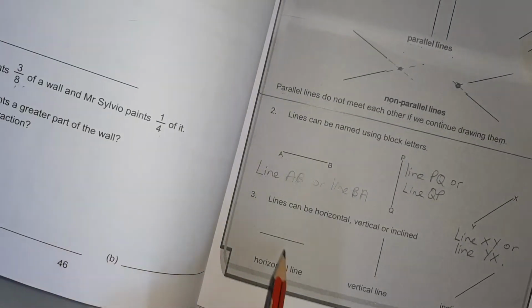okay? Alors, we have three types of line in grade 4. Lines can be horizontal.